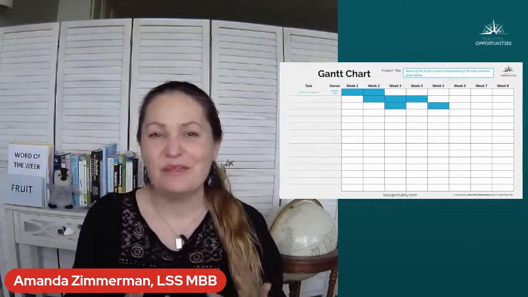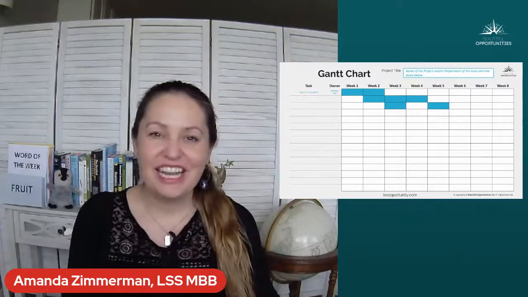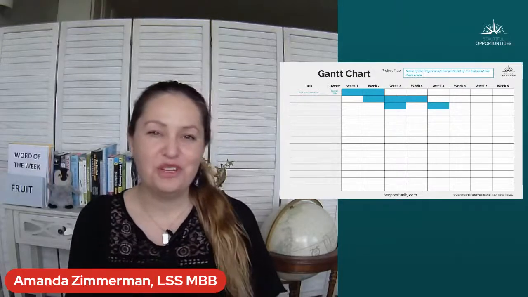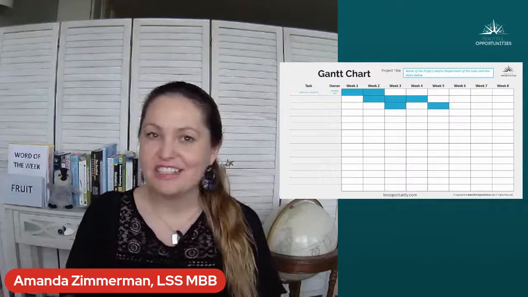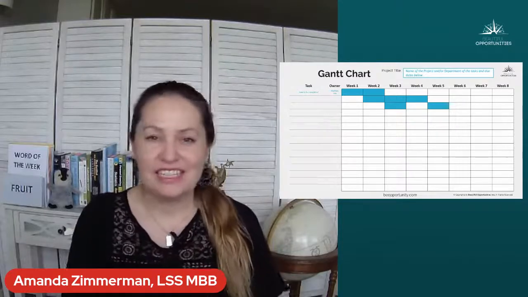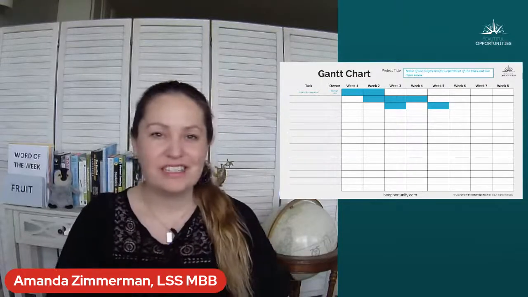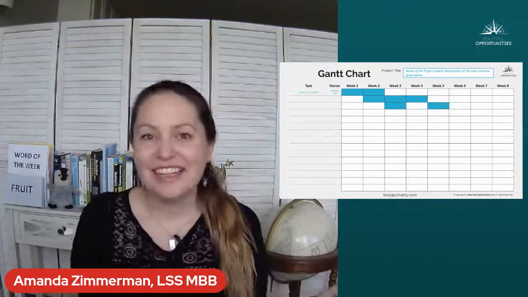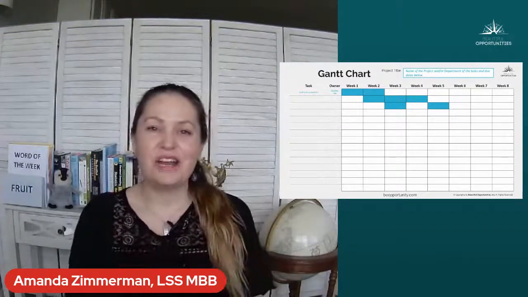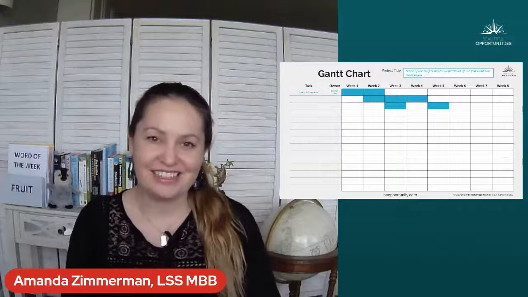Today we are going to talk about a Gantt chart. A Gantt chart is a great tool that you can use to plan out your projects. Whether you're in project management, Lean Six Sigma, a small business owner, or just living life and have things come up that you need to manage, the Gantt chart is a great tool to take all of those tasks that you can see sequentially over time being executed.